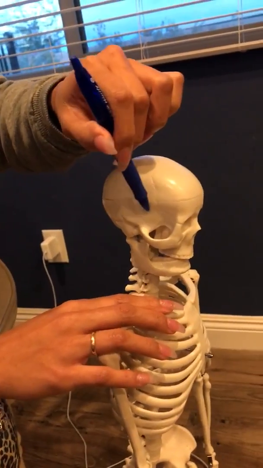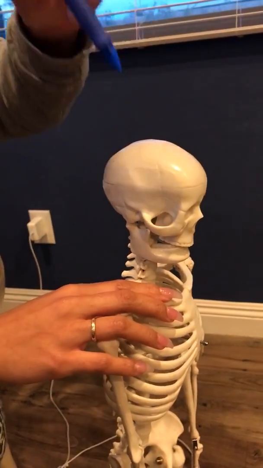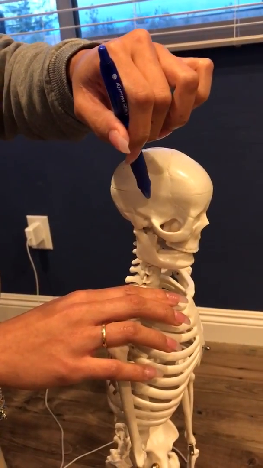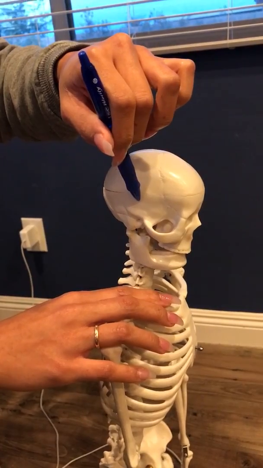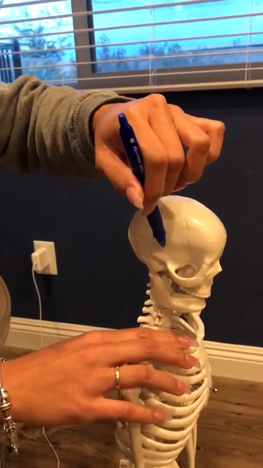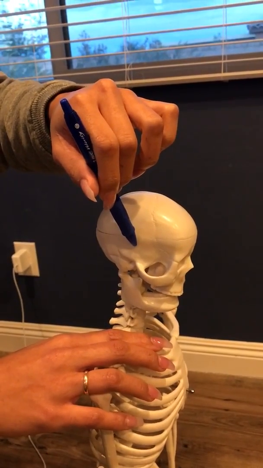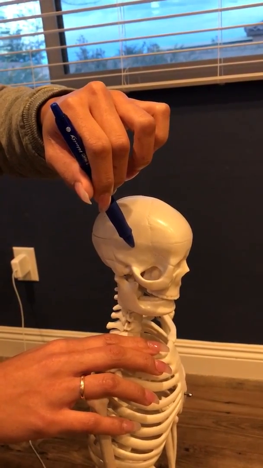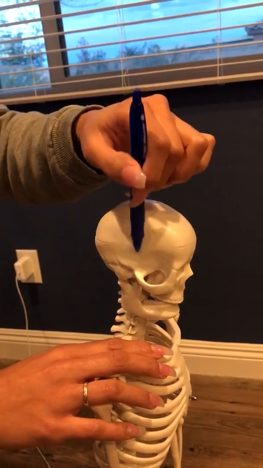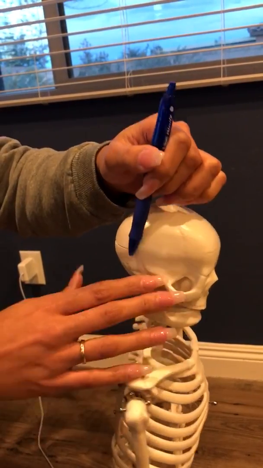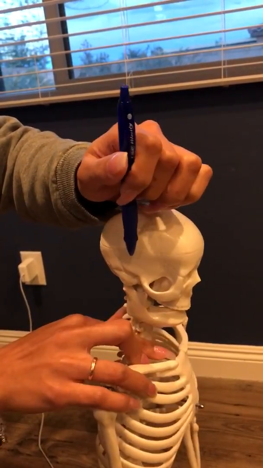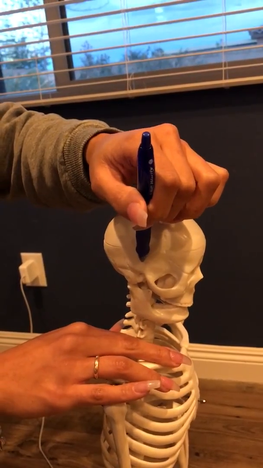Here is the sphenoid, and here would be the superior orbital fissure. And what passes through here is cranial nerves 3, 4, and 6, which allow for eye movement, so they control the eye movement.